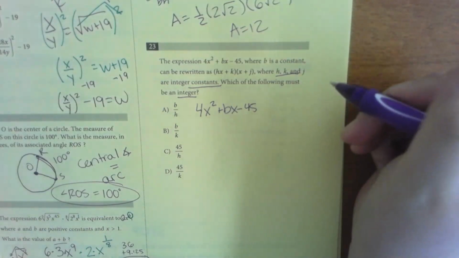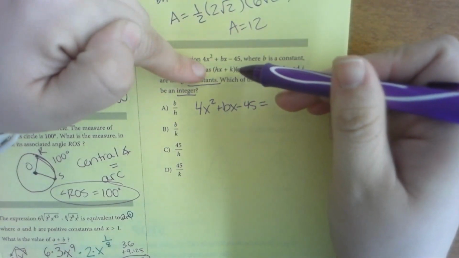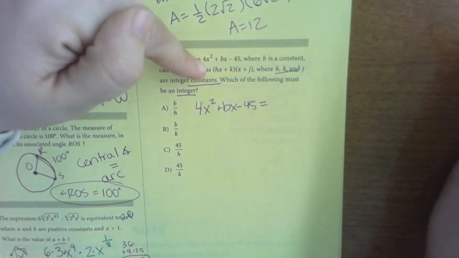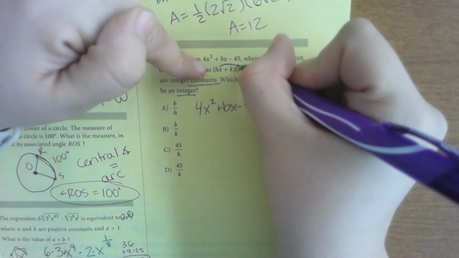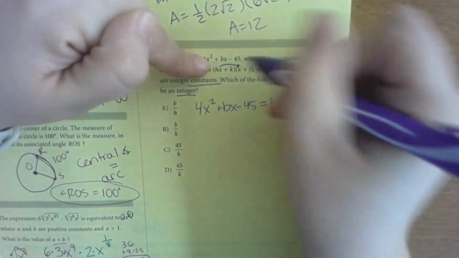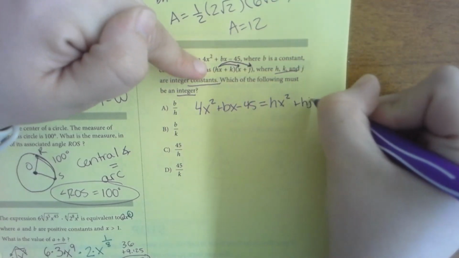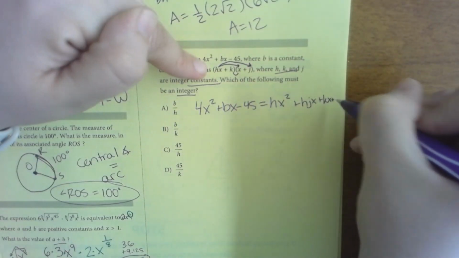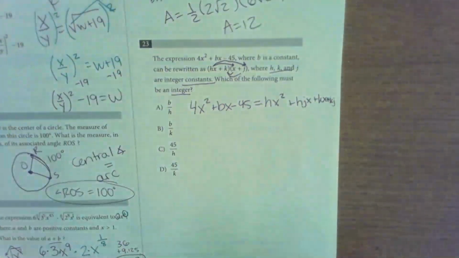I have that. Two sets of parentheses. Almost always, we should try to distribute those parentheses. So I'm going to do hx times x. That's hx squared plus hjx plus kx plus, almost out of room here, kj.